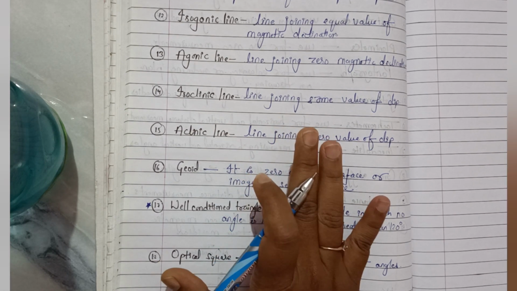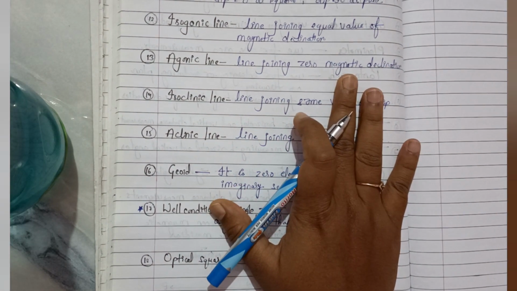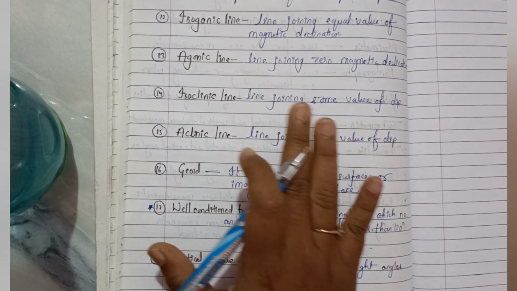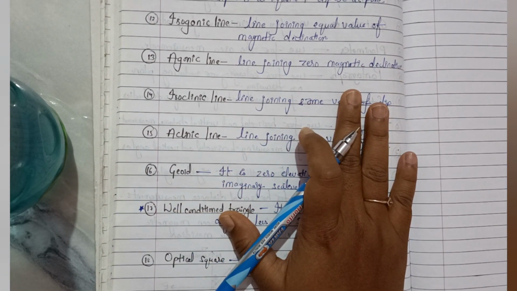We have already covered local attraction, the height of instrument method, and the rise and fall method. You can cover all those methods from the surveying playlist.